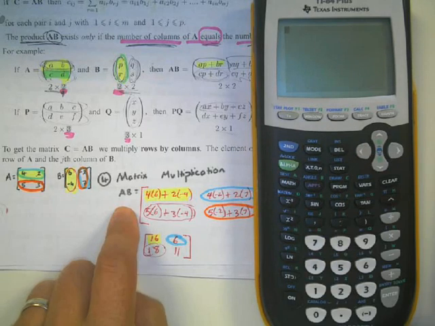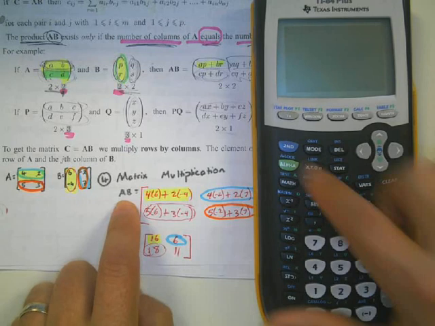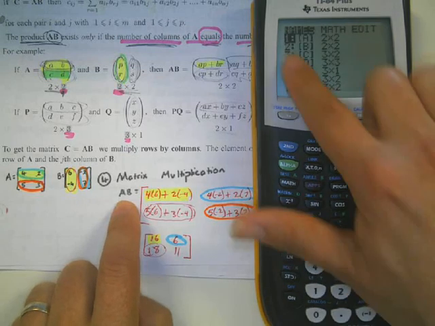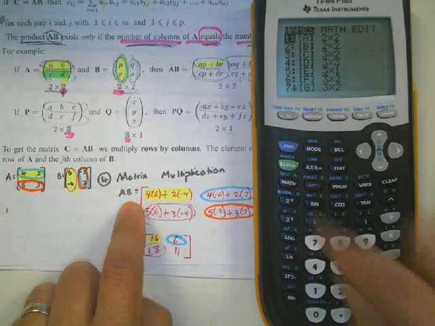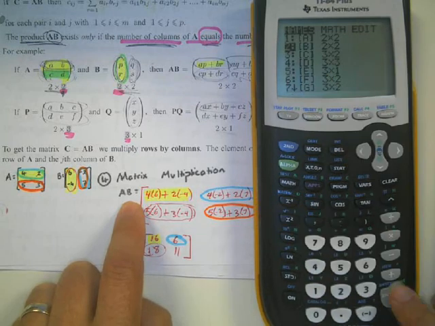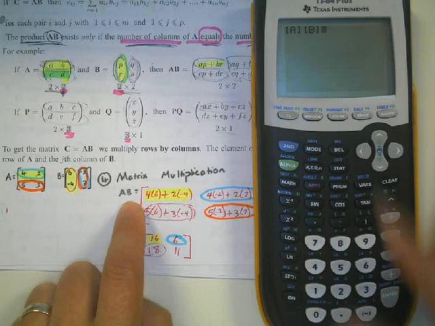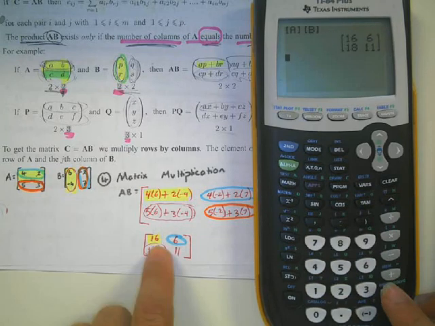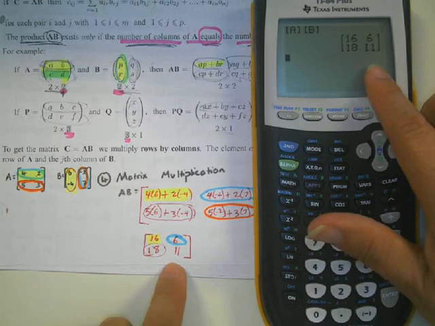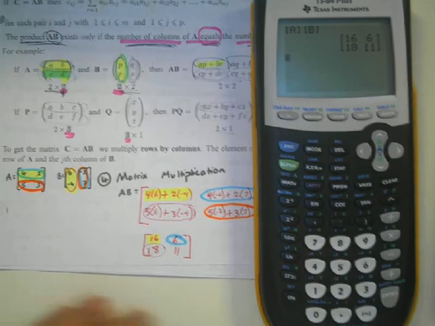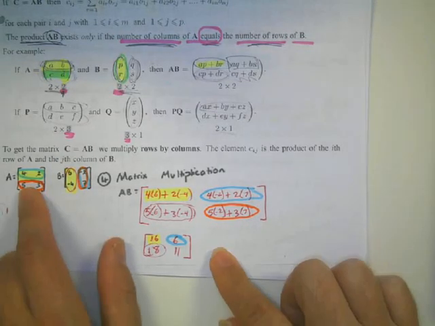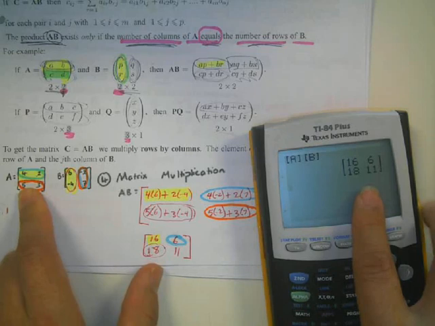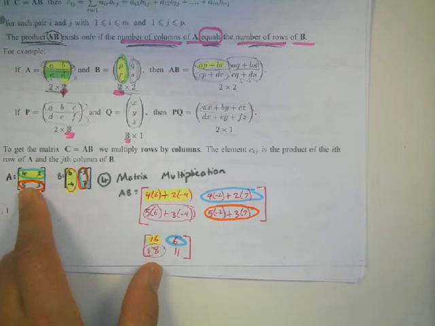So now I want to multiply matrix A times matrix B. So second x to the negative 1, and now it says name. I'm just going to hit enter, and now it shows matrix A. I want to get matrix B, so second x to the negative 1, arrow down to matrix B and hit enter, and now I've got matrix A times matrix B, and the answer is 16, 6, 18, 11. So it's important for you to know how I got these values, how you do the rows and the column multiplication, but I'm going to want you to know how to do this on the calculator too. Okay, we're going to be using the calculator throughout this chapter.